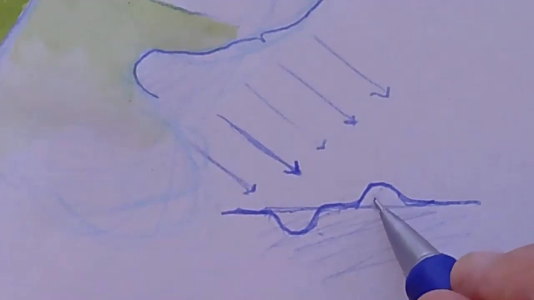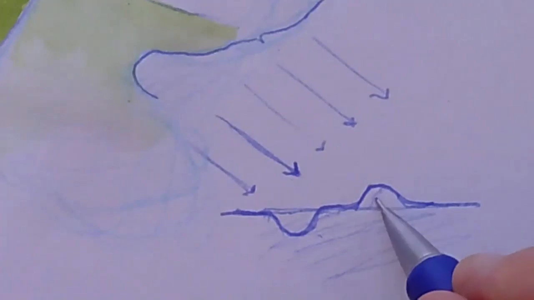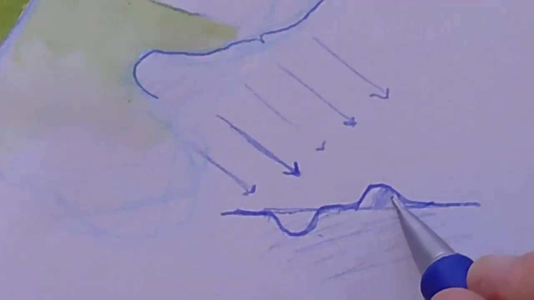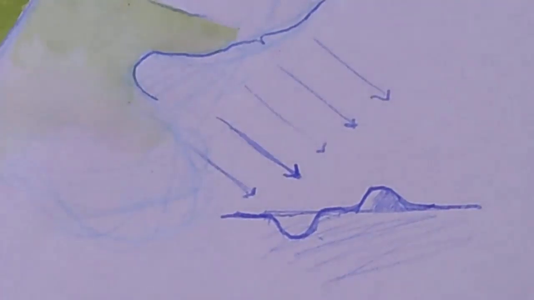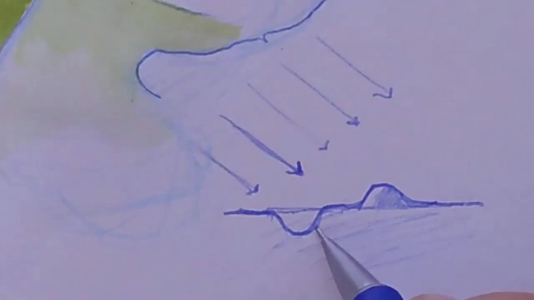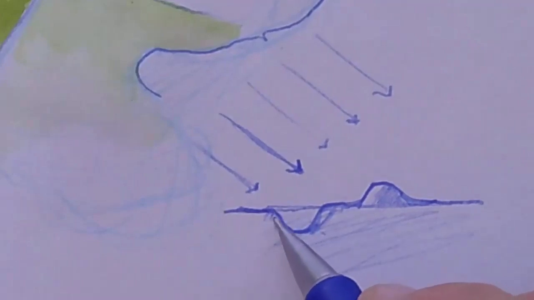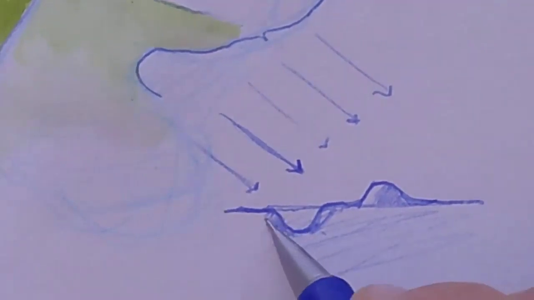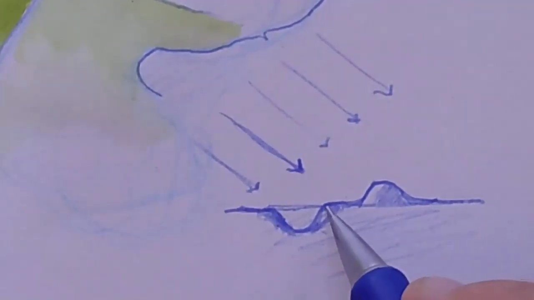This surface that is facing towards the light is going to get sun, and the side that is facing away is going to be in darkness and shade. But on this here, down in here, this side of the divot gets direct sunlight, while this side ends up in shade. So this side of the divot gets shade, this side of the divot gets light.